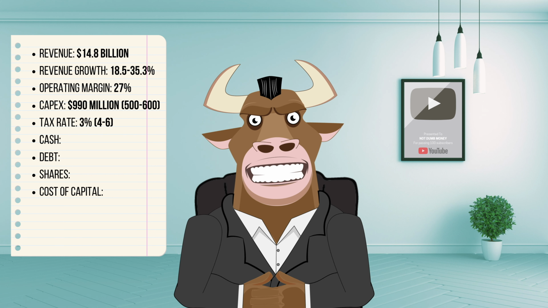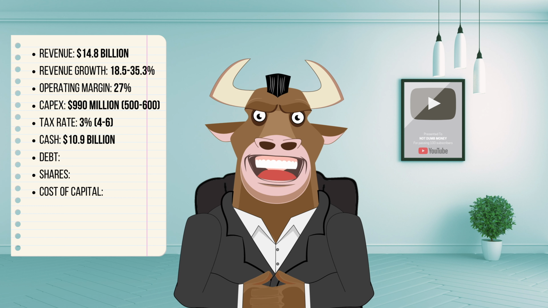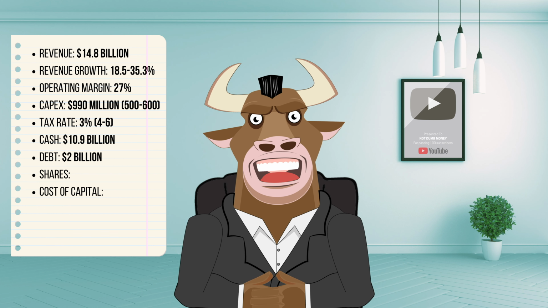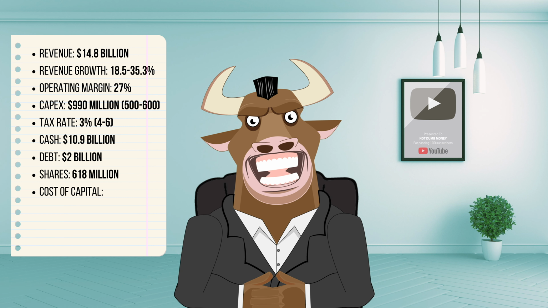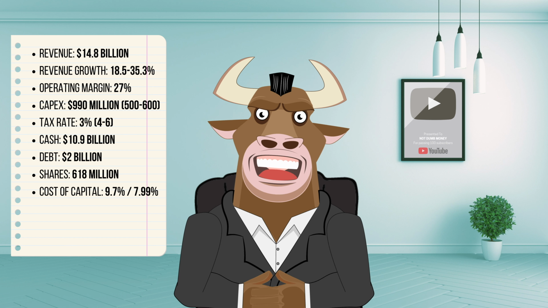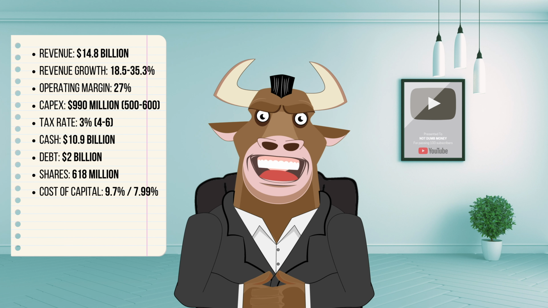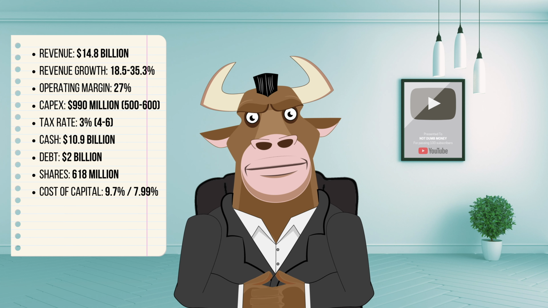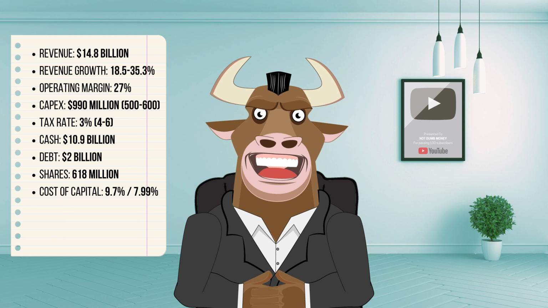Their cash and cash equivalents is $10.9 billion, and they have $2 billion in debt. And their total number of shares outstanding is 618 million. Finally, Nvidia's cost of capital is 9.7% according to GuruFocus.com. The NYU Stern School of Business has an average cost of capital of 7.99% for the semiconductor industry.